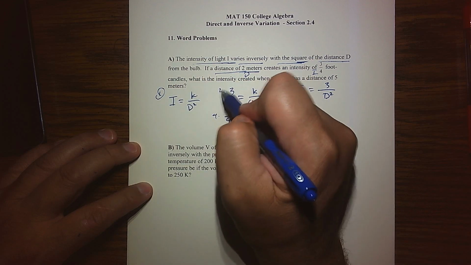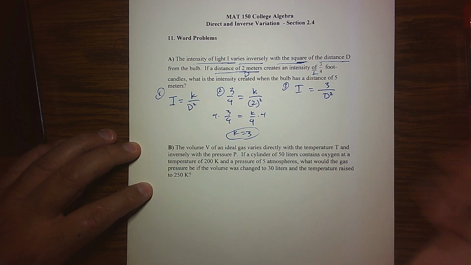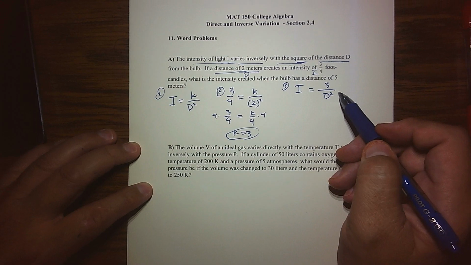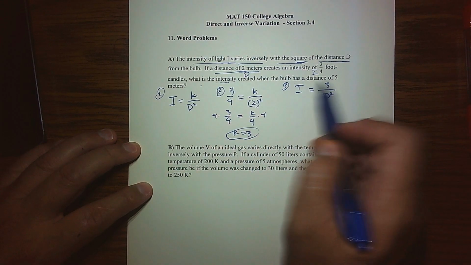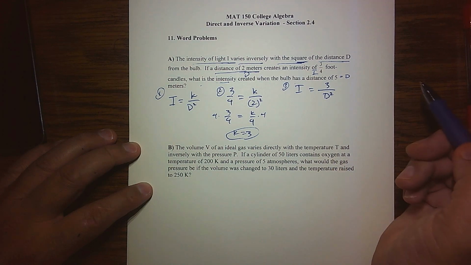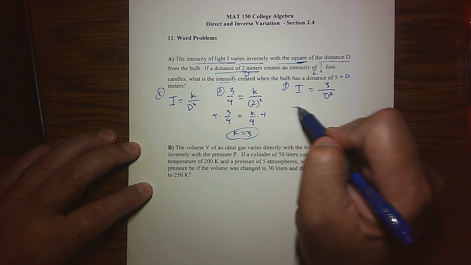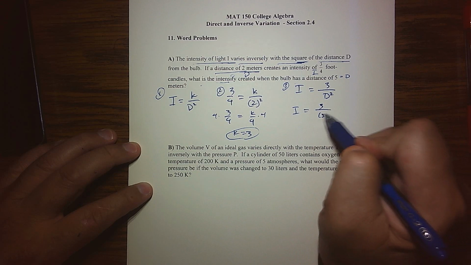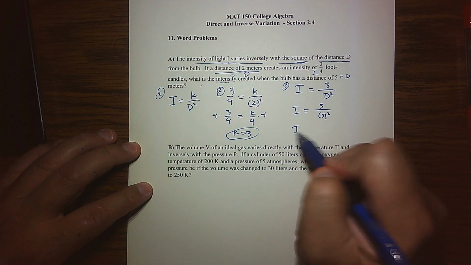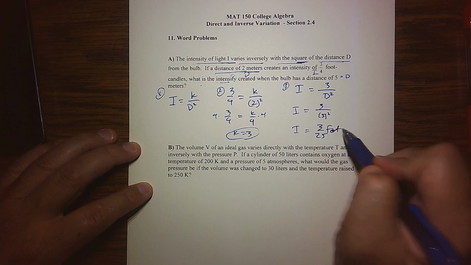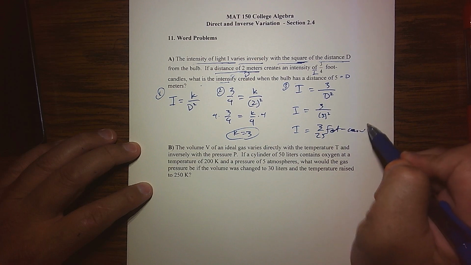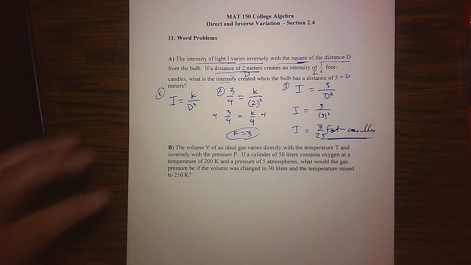So step 1, step 2, step 3. Now I can answer anything anybody throws at me. So what are they throwing at me? What is the intensity created when the bulb has a distance of 5? So we know the distance, we're trying to find the intensity. So I is 3 over 5 squared. And so I equals 3 over 25. And again, in terms of units, this would be foot candles. So 3 over 25 foot candles is our final answer to that particular situation.